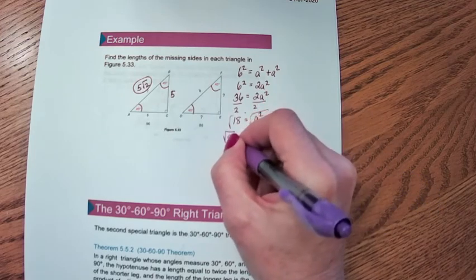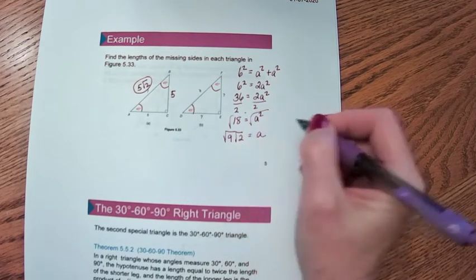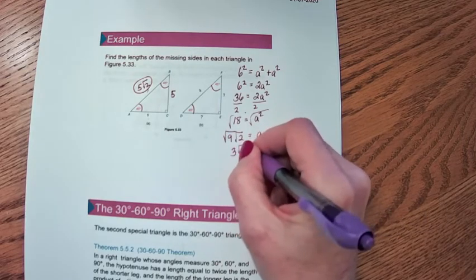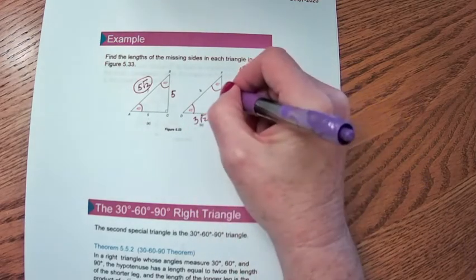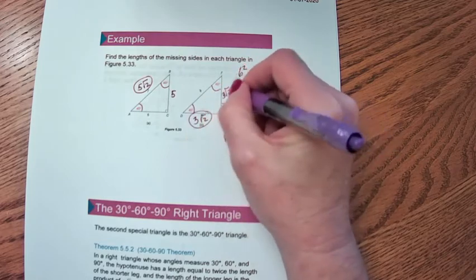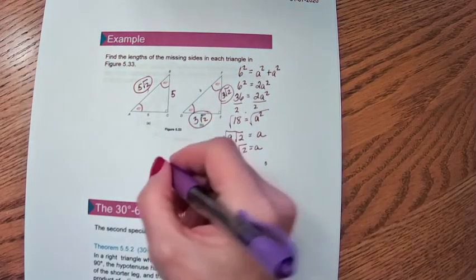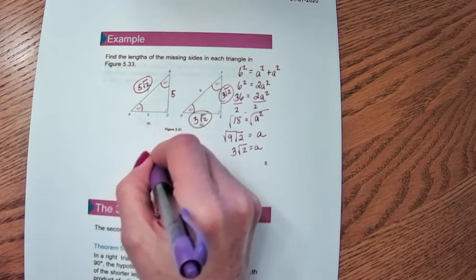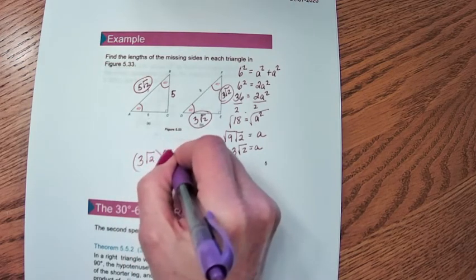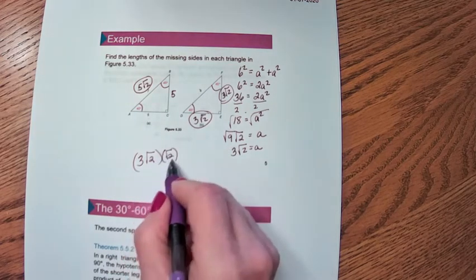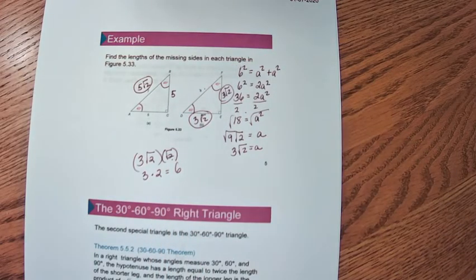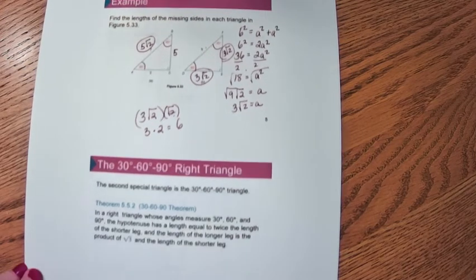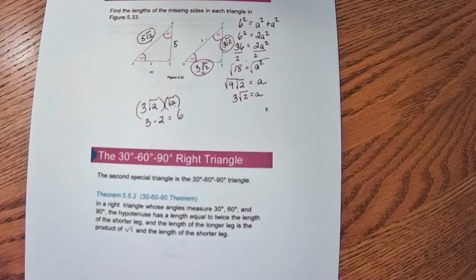The square root of 18 is the square root of 9 times the square root of 2. The square root of 9 is 3. So 3 root 2 is a. So this side is 3 square root of 2, and this side is 3 square root of 2. And let's check. The hypotenuse should be 3 square root of 2 times the square root of 2. Square root times square root is just the number under the radical, which is 6, which is what my hypotenuse is. So that's your 45, 45, 90.